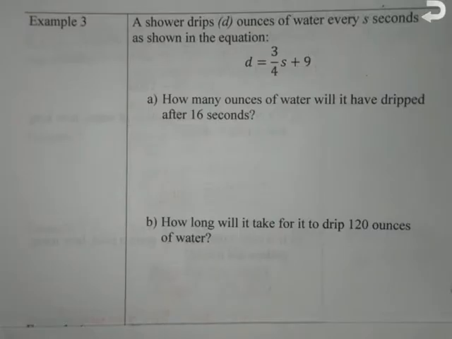So example number 1. A shower drips D ounces of water. So D is the ounces of water every S seconds, as shown in this equation: D equals 3/4 S plus 9. How many ounces of water will it have dripped after 16 seconds?